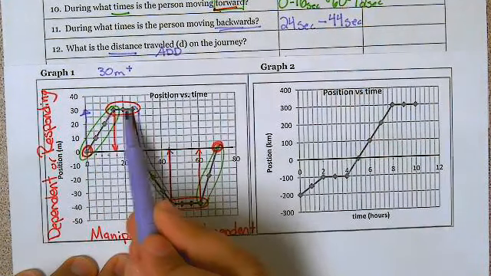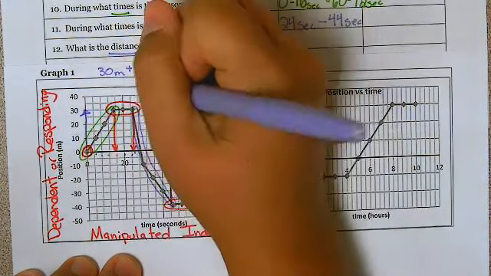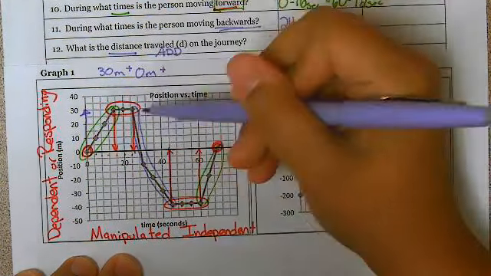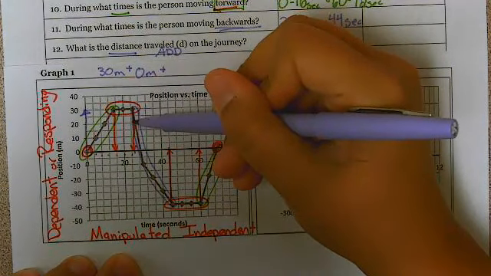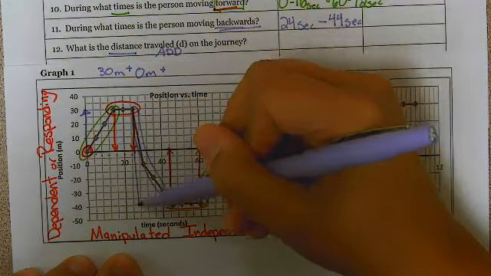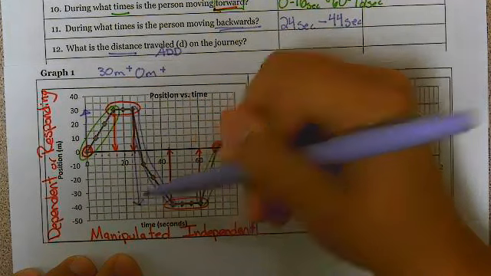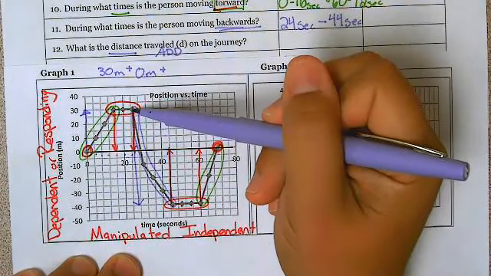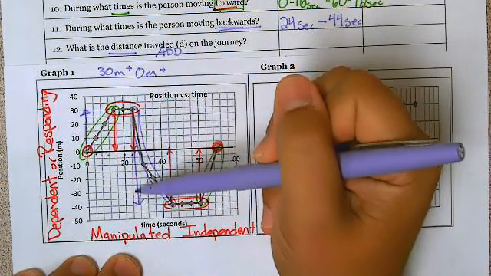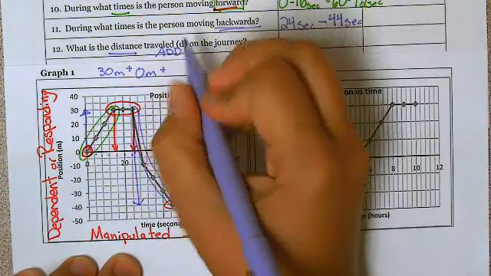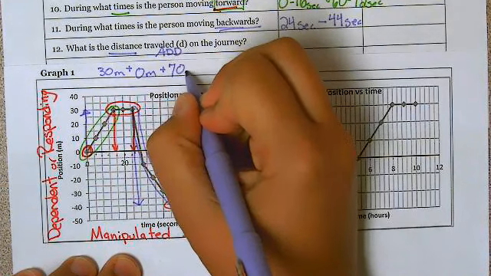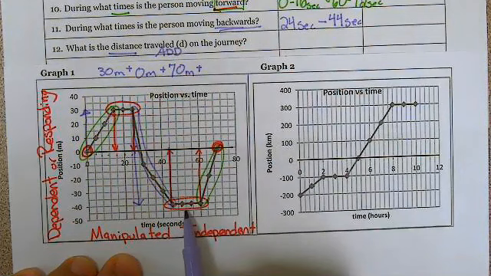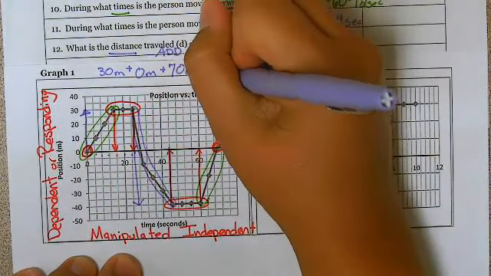Here he's not moving, so this is 0 meters. Then we're going from 30 all the way down to here, which is negative 40. So 30 to negative 40 is 70 meters. Then here it's not moving, so it's 0.